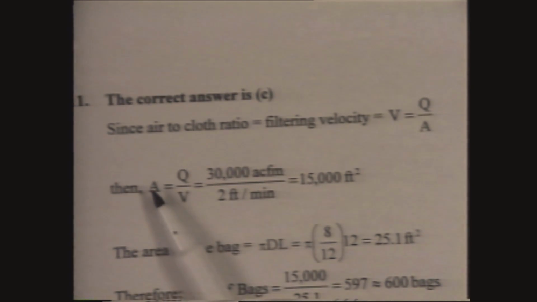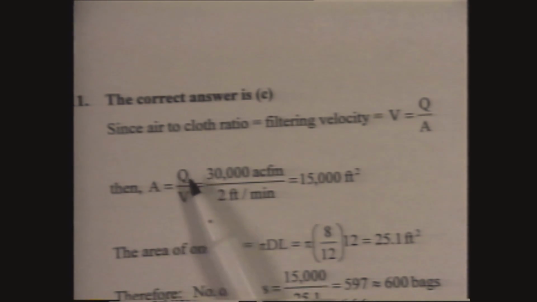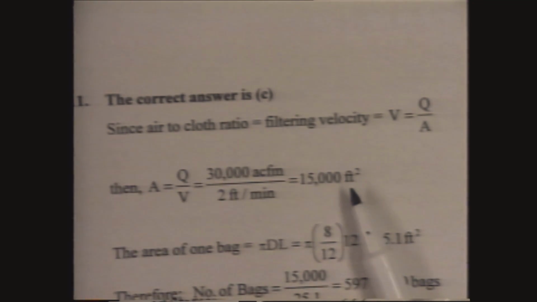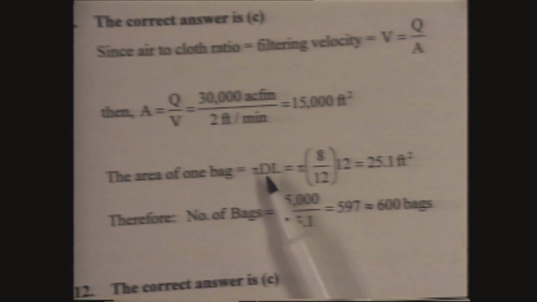All right, so let's look at the solution for number 11. Since the air to cloth ratio is the filtering velocity, V, and that's equal to Q over A, we simply can turn that around to calculate the area. Since we're given Q and V, the area of fabric through which it must be filtering this 30,000 is 15,000 square feet of fabric. Now we calculate the area of one bag, which is the fabric area, pi D L, surface area of a cylinder, without the end cap.